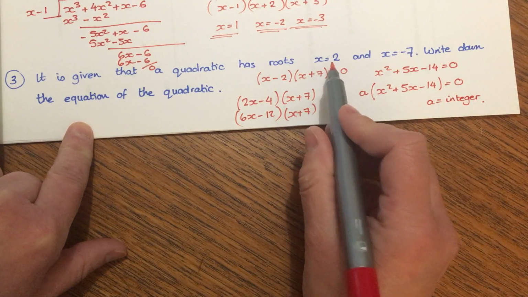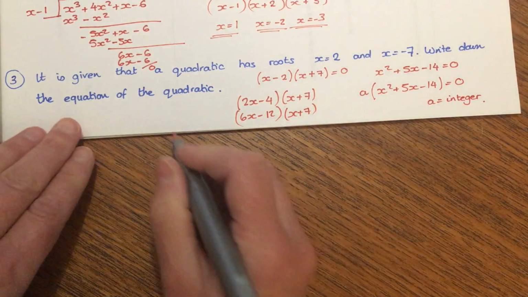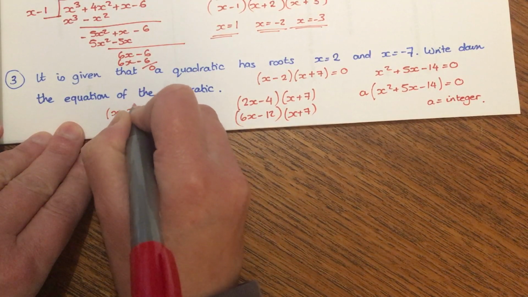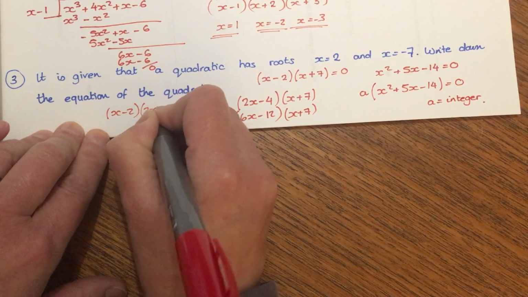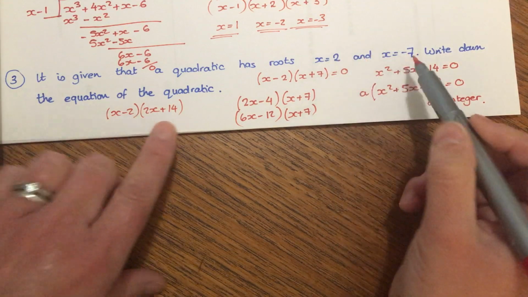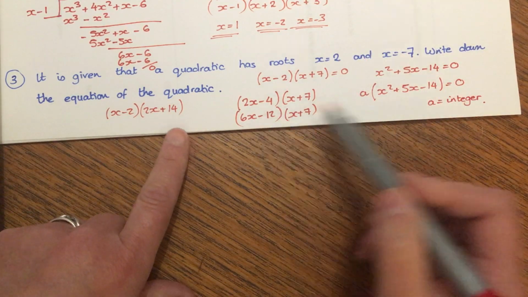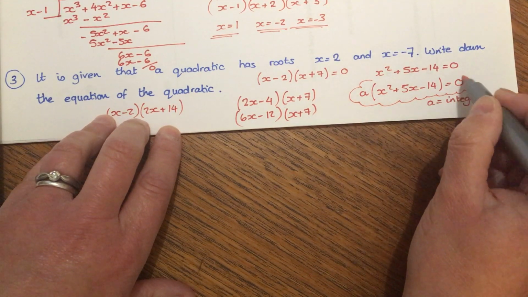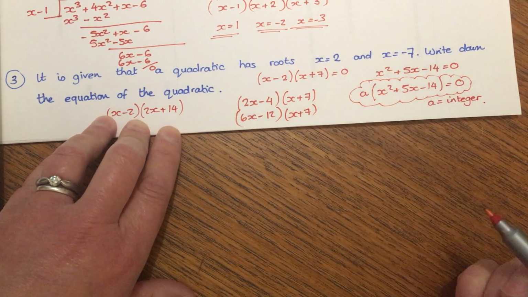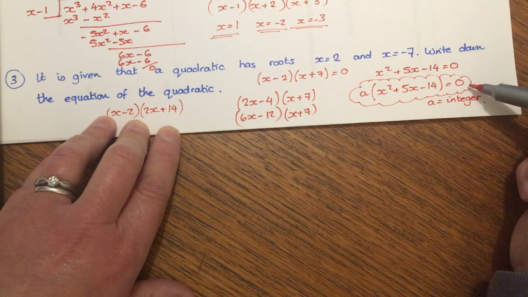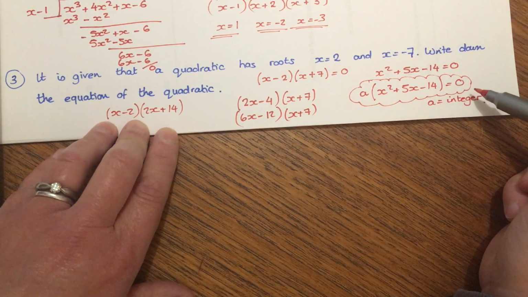There are an infinite number. It could also factorise to x minus 2, 2x plus 14, because that would still give me roots 2 and negative 7. And again, that would multiply out to give you an equation of this form here, where a is an integer. So that's a possible solution, but this is the complete solution here. And this is your introduction to roots of polynomials.